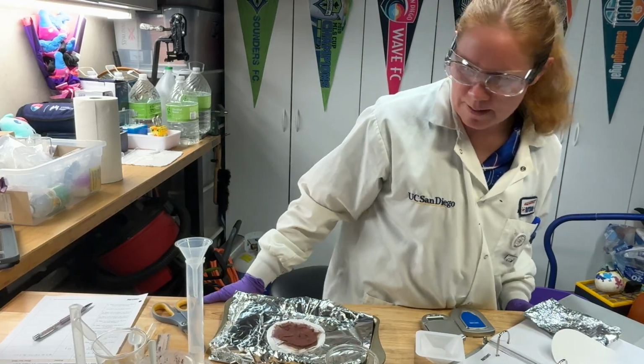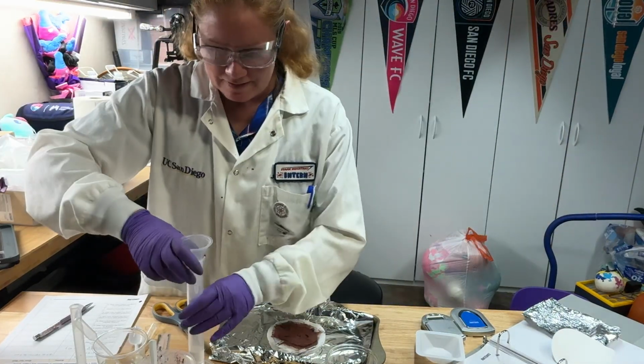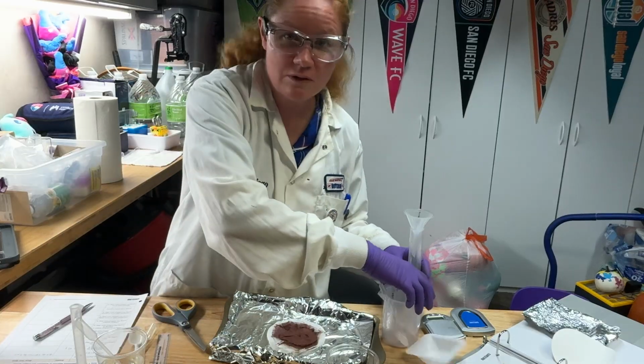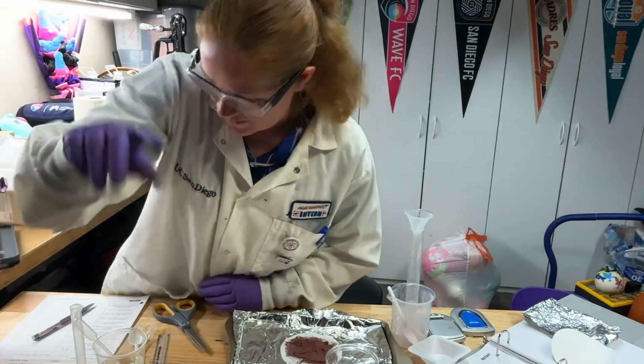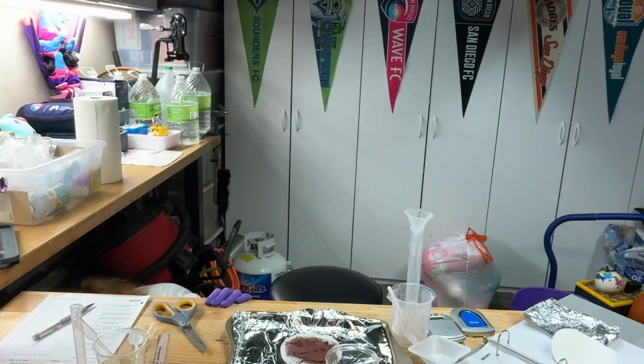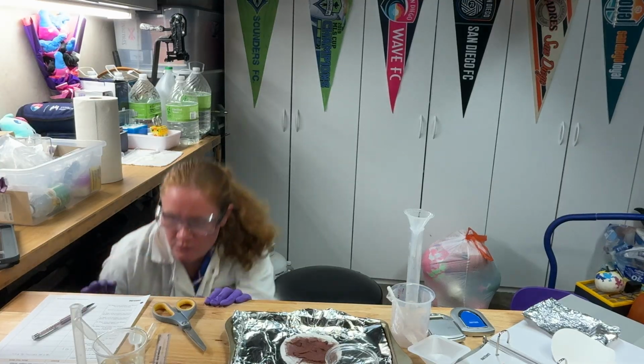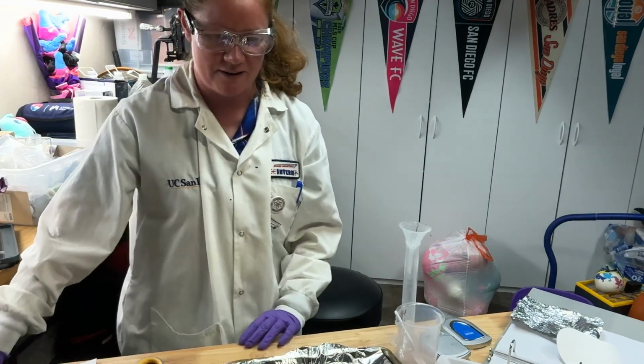Let's see here. I have a bunch of stuff all over here and not a whole lot of reach to turn my camera off. I think I'm going to unlock the wheel on that and then move this. There we go. All right.